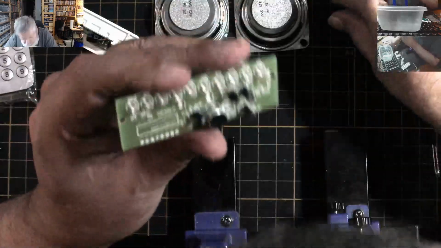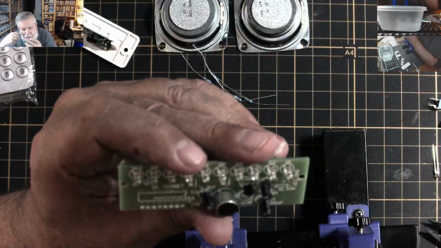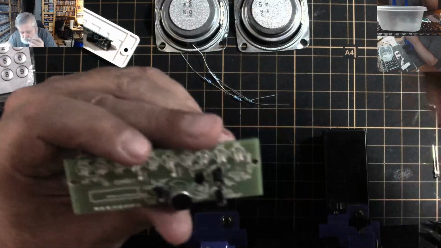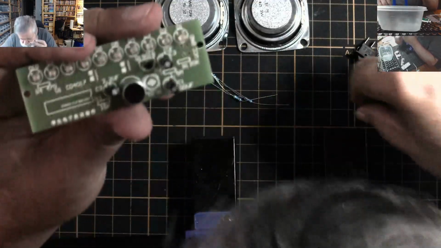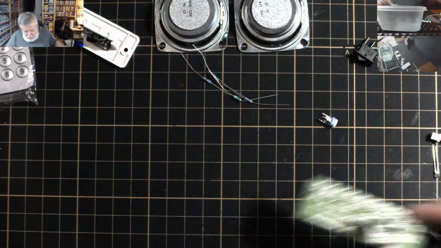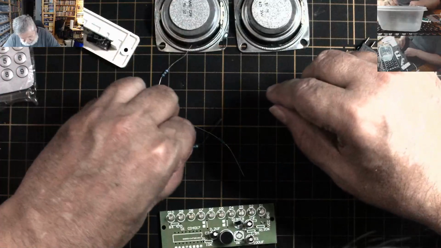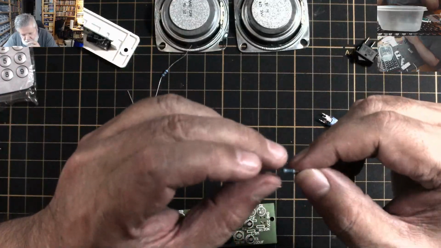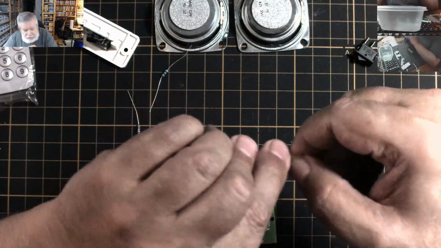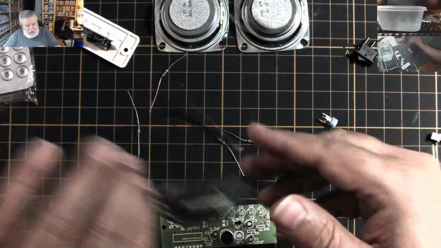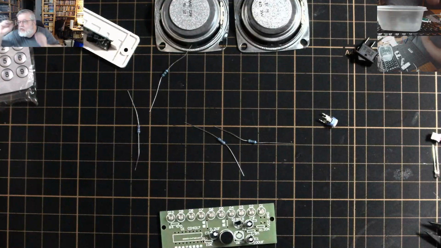Okay, we have a switch. No, we have this pot here. We should actually get the resistors in here too. So what we have here, yellow. If William would remember his resistance code.